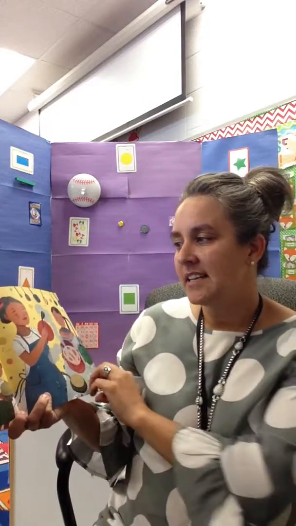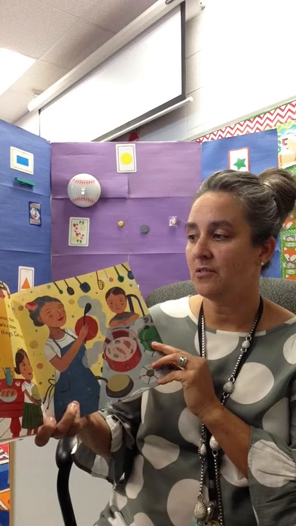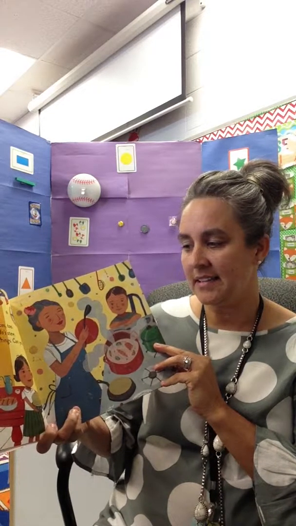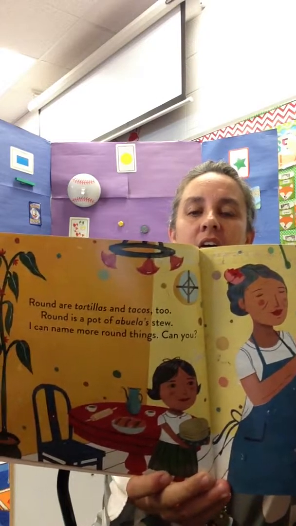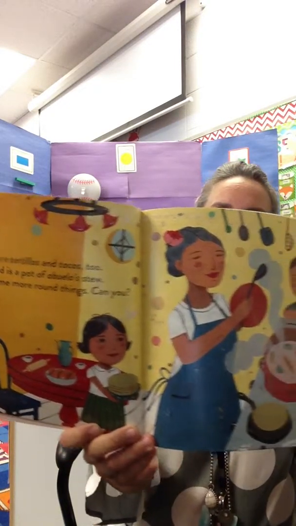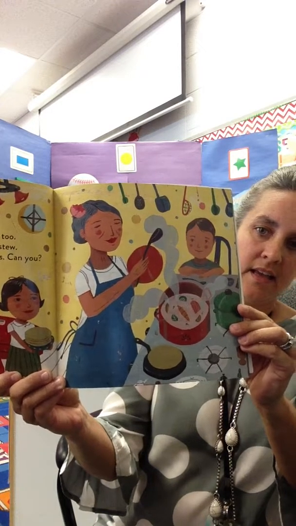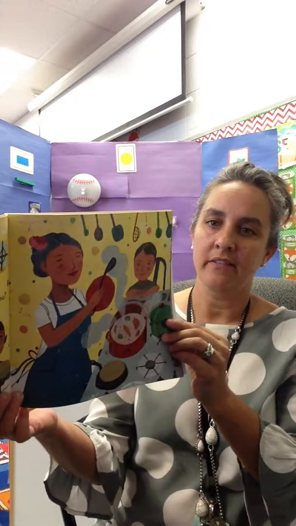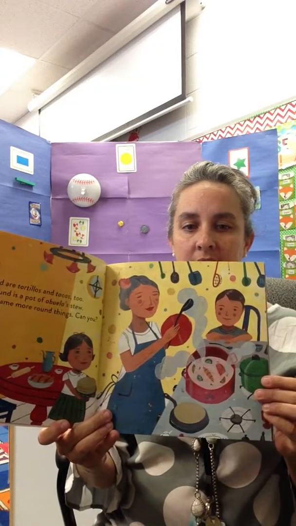Round are tortillas and tacos too. Round is a pot of abuela's stew. I can name more round things, can you? So this would definitely be a time where we could stop and look at all the round things. We could even talk about who we think abuela is, and talk about if any of the children have ever cooked with their abuela, maybe in a pot that looks just like that.